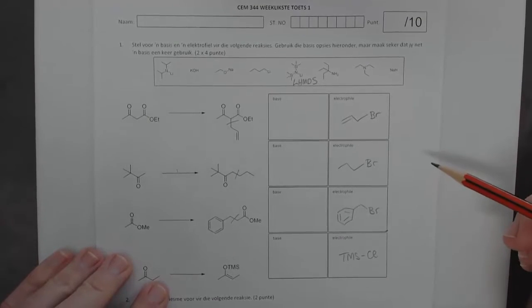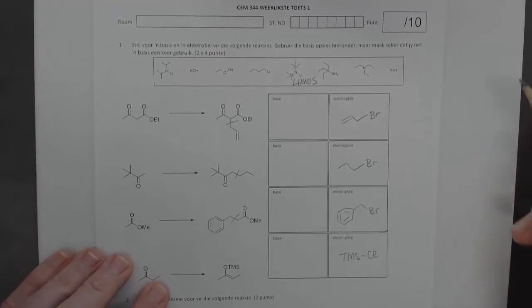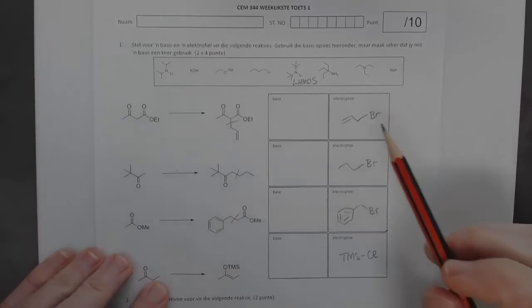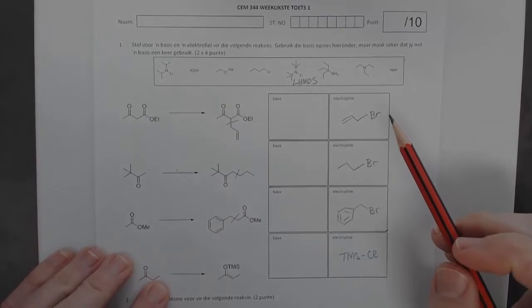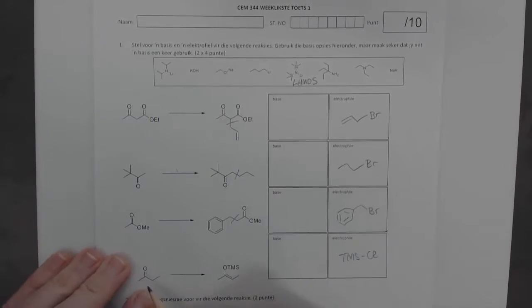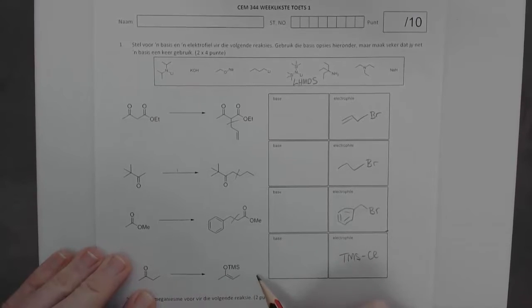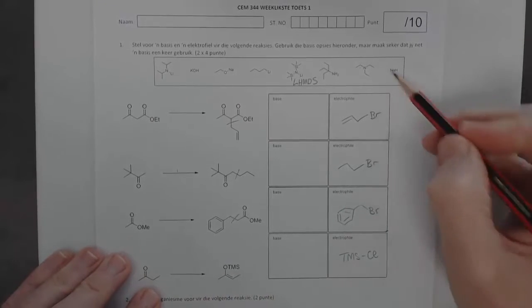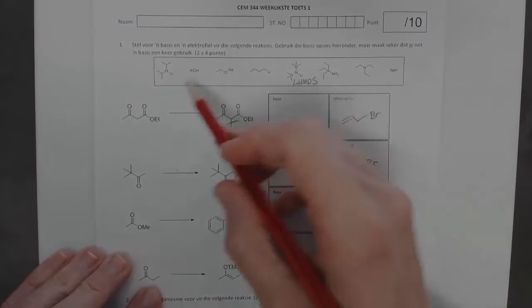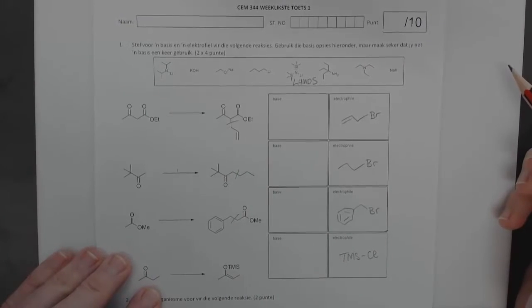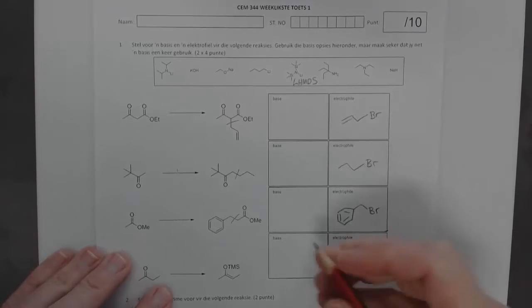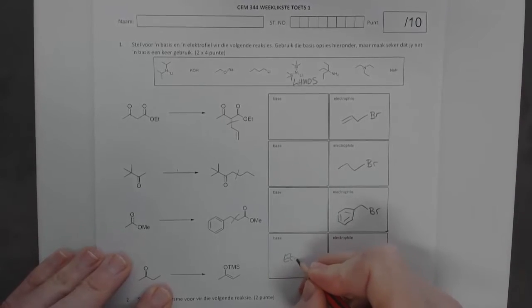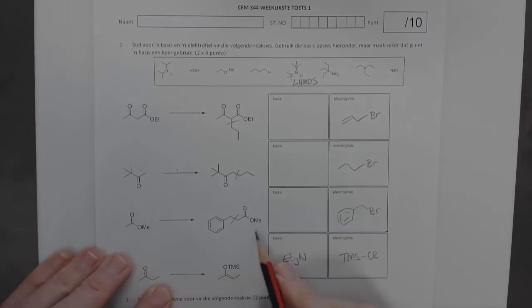The bases, of course, require a little bit more attention, particularly because I said you could only use one of the bases once. Starting with the bottom one over here, when we're making TMS silyl ethers, triethylamine is the most common base, and we'd never use any of the other ones that are present over there. It's highly unlikely, and so yeah, triethylamine was the correct answer there.